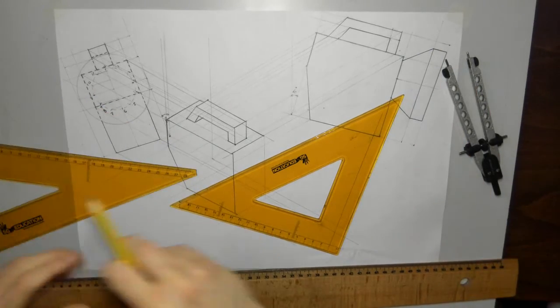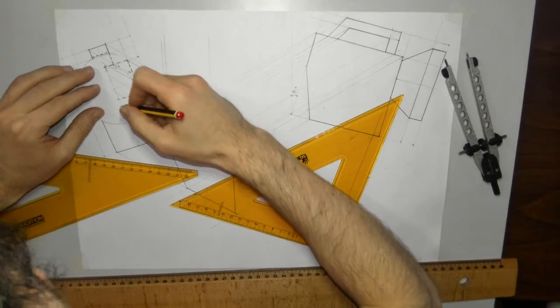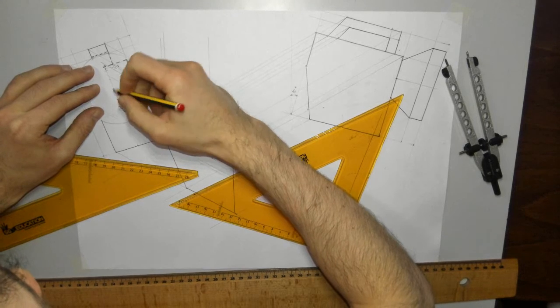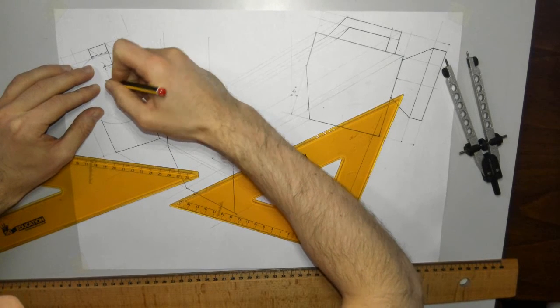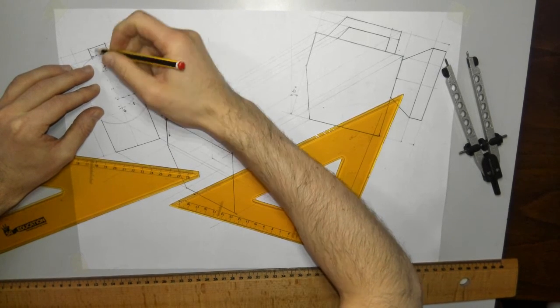So with them points there, I can mark off the position of them in the radius 21 part then.